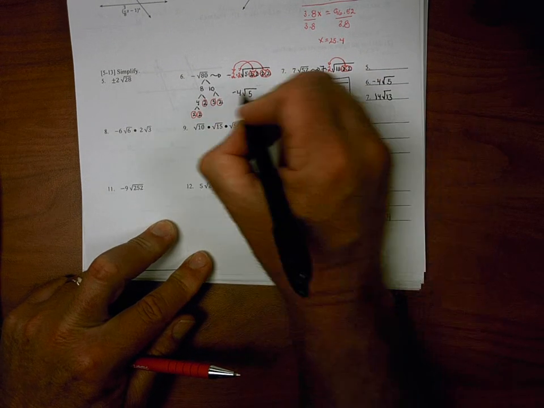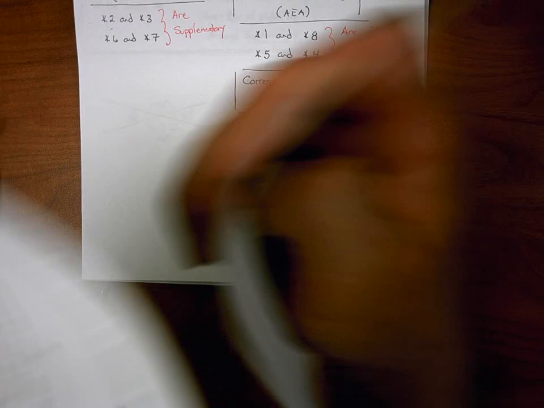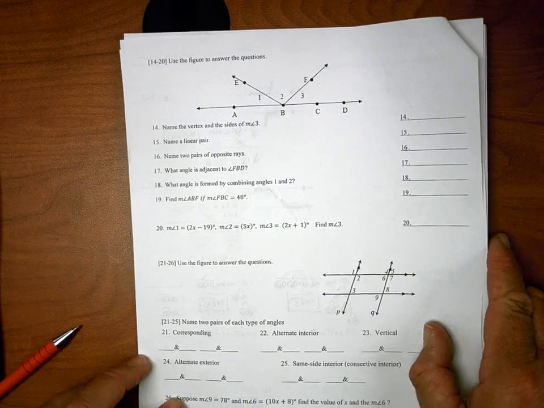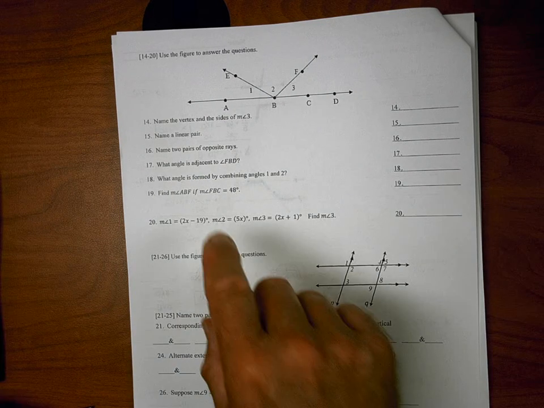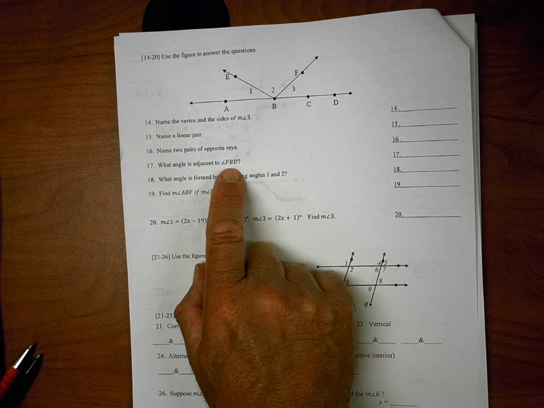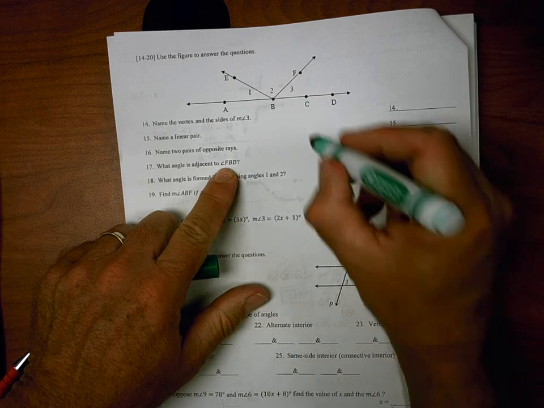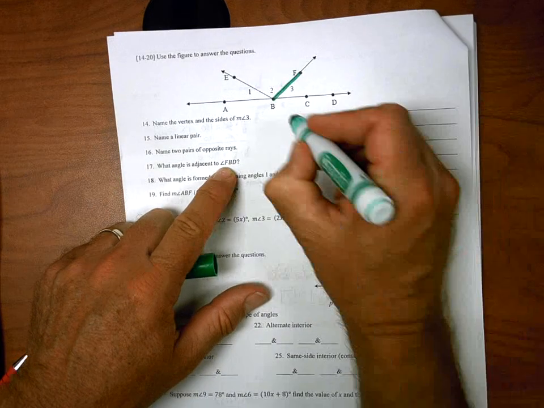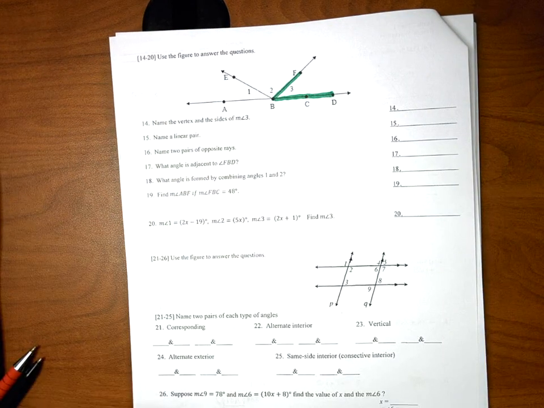All right, turning the page over, number 17 was your next assigned problem. And in number 17, wait till you can see it, there we go. Number 17 is asking what angle is adjacent to angle FBD. All right, so let's find angle FBD first. That means you start at F, follow it to B, and then go all the way to D. So that is the angle that we're talking about right there.